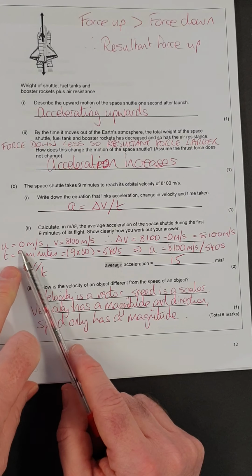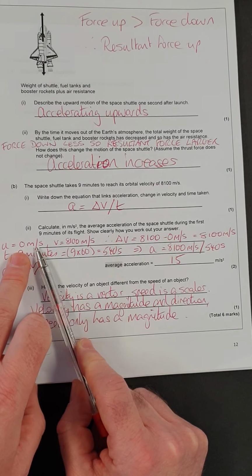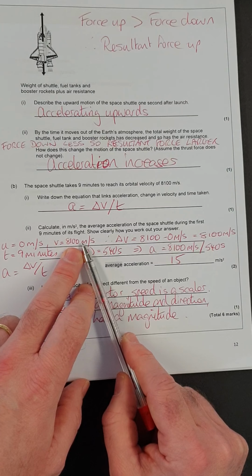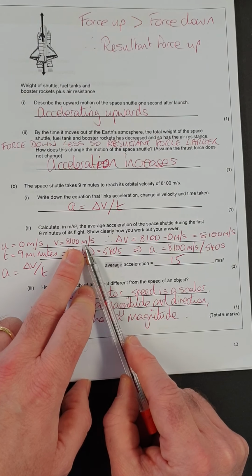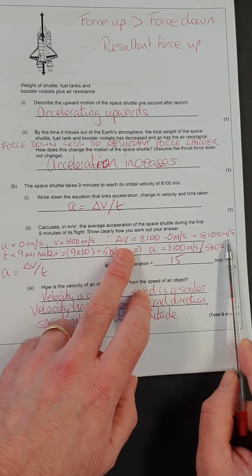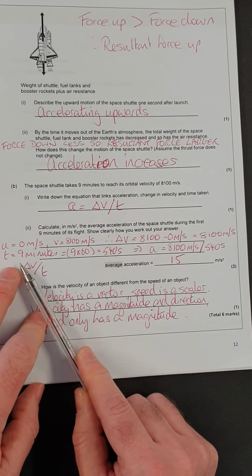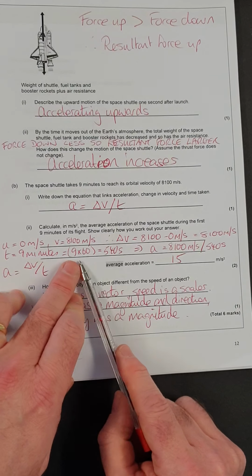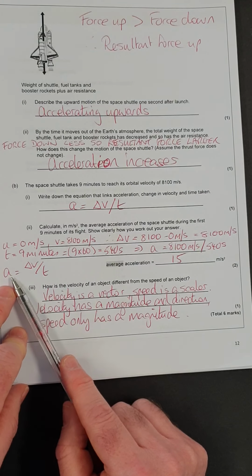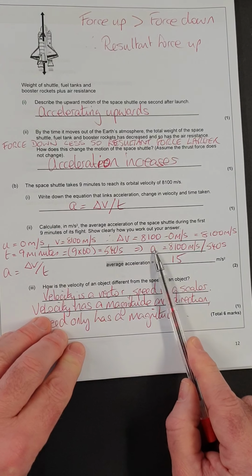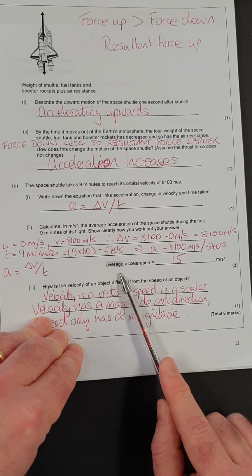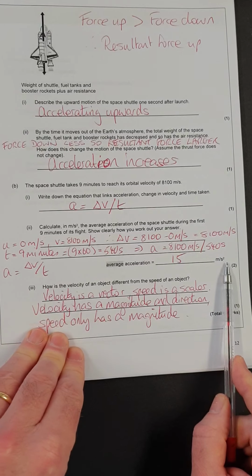So the start speed is 0 meters per second. It starts not moving. By the time it's reached the height after 9 minutes into orbit, it's at 8,100 meters per second. So the change in speed is 8,100 minus 0, which is 8,100 meters per second. That's how much the speed has changed. It's taken us 9 minutes to do that, but we have to change that into seconds, so that's 9 times 60, which is 540 seconds. Our equation is the change in speed over time. So it's going to be acceleration is equal to 8,100 divided by 540 seconds. So our acceleration is 15 meters per second squared.